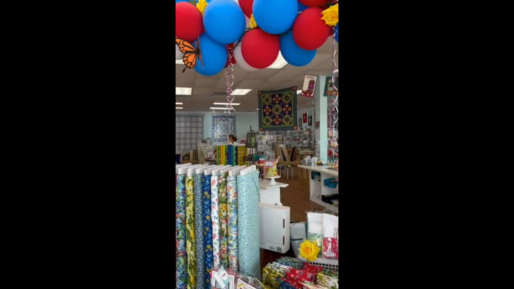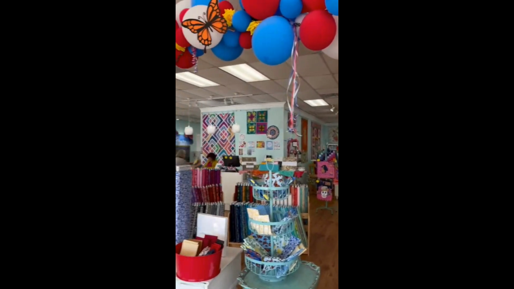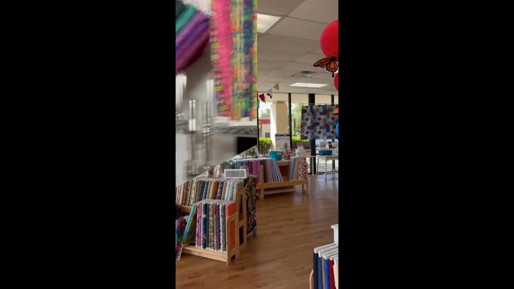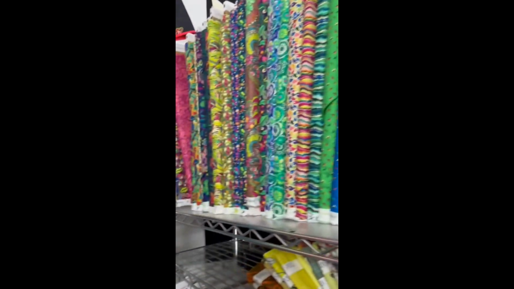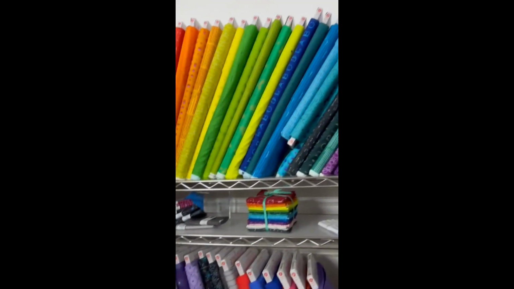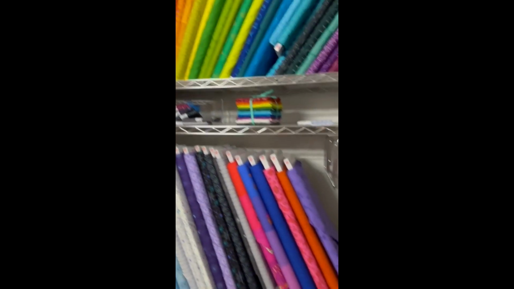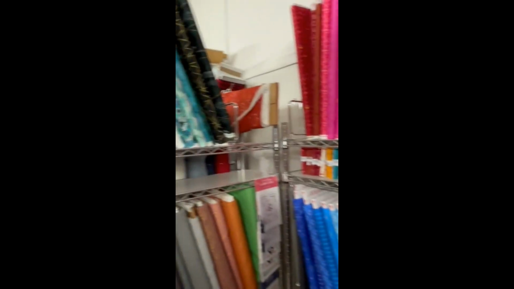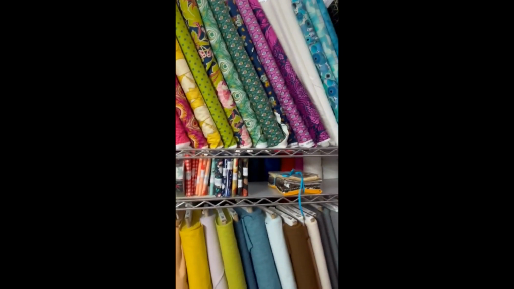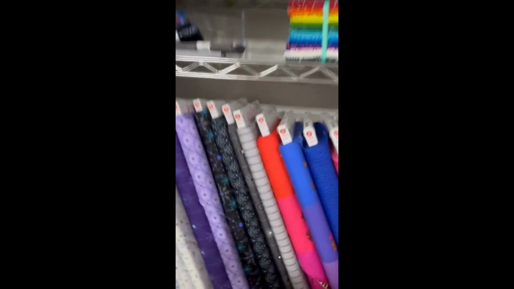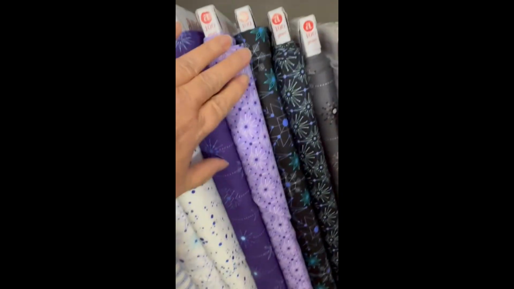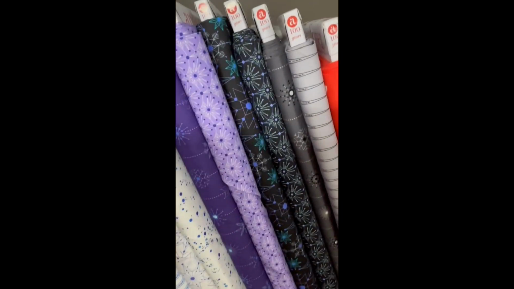Okay, so what you're seeing right now is some of the footage that I took while we were visiting different quilting stores during the shop hop. The most common way to buy fabric is by the yard. And when you walk into the store to buy fabric, you're going to see that it comes in bolts. Now, they will cut the amount of yardage that you need off the bolt for you.